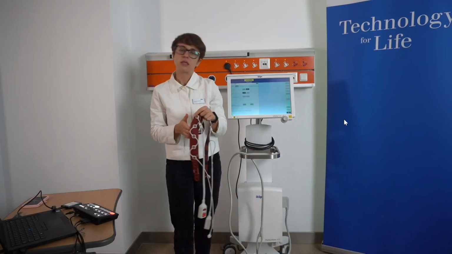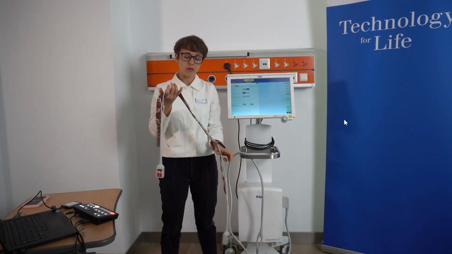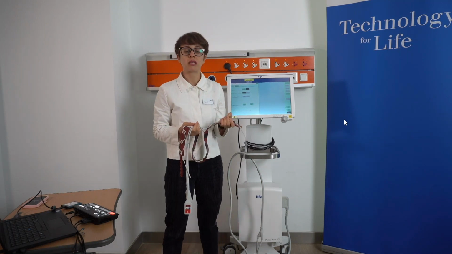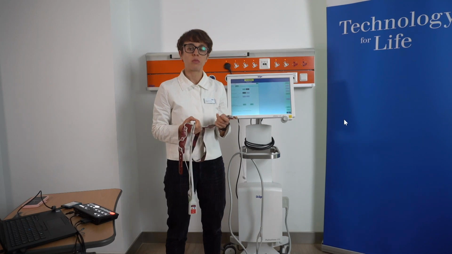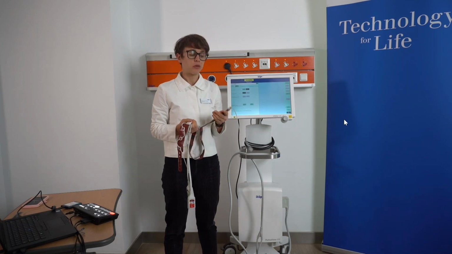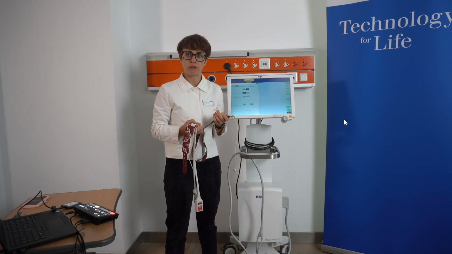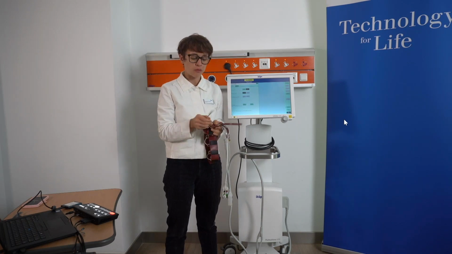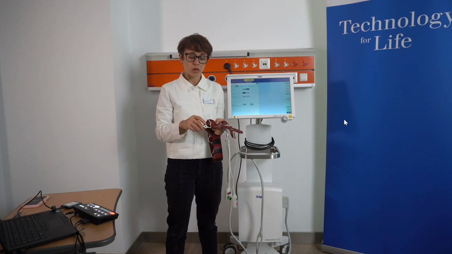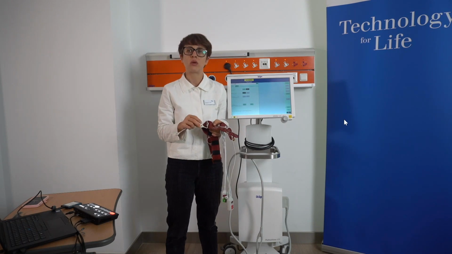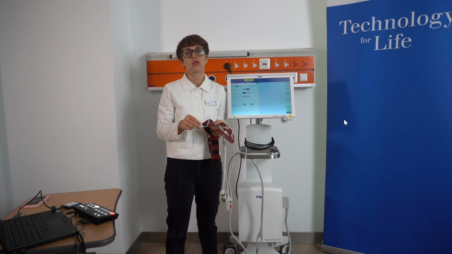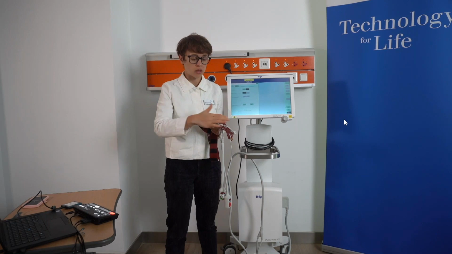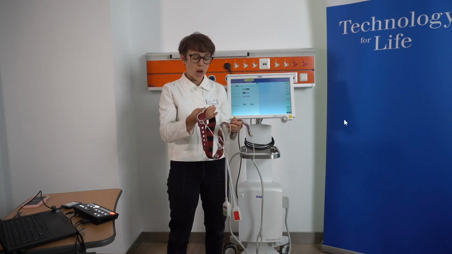So this is the first starting point. When it comes to the reprocessing, the belt can be reprocessed. It's a multiple use belt, not a single use belt. So of course it needs to be reprocessed between every patient. You can use just white disinfectant, and please be careful when you clean the electrode belt to make sure that no water or cleaning agent gets inside the electrodes, because this may have an impact on the reading. So basically we can use white disinfection.